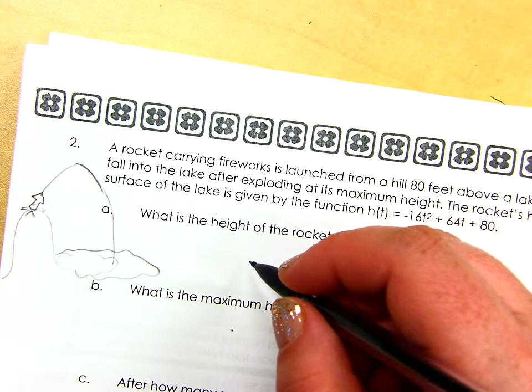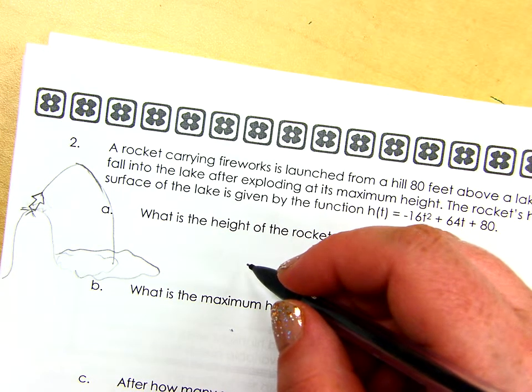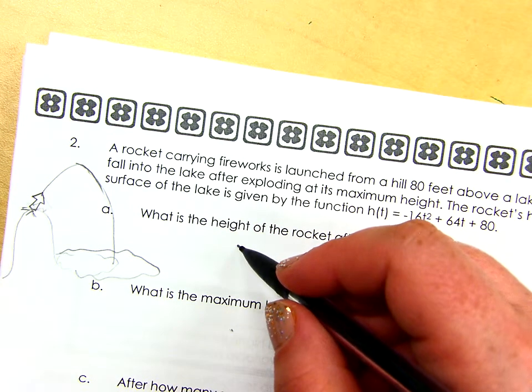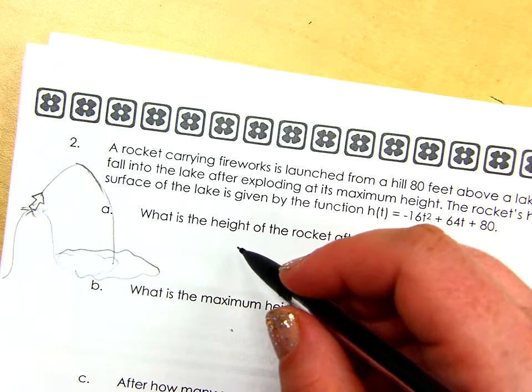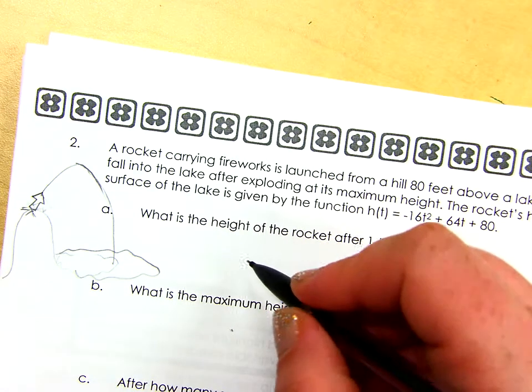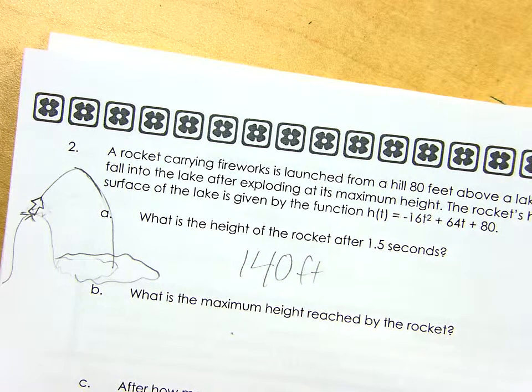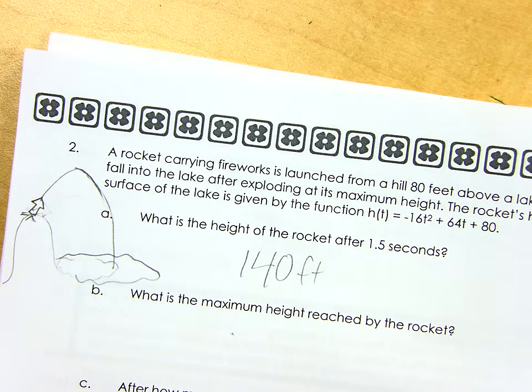Wait, for sim, A was the answer. Why? That's correct! See, 140 feet.